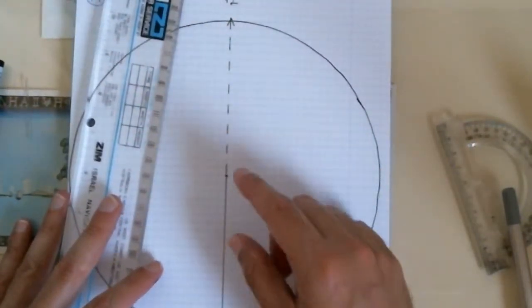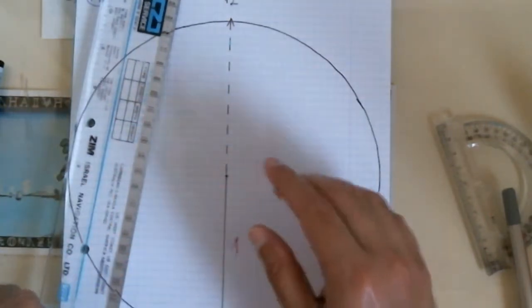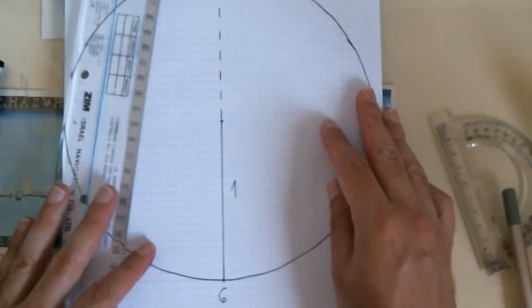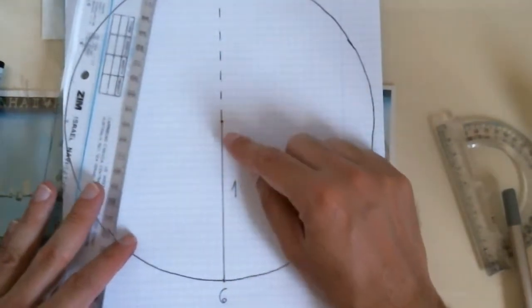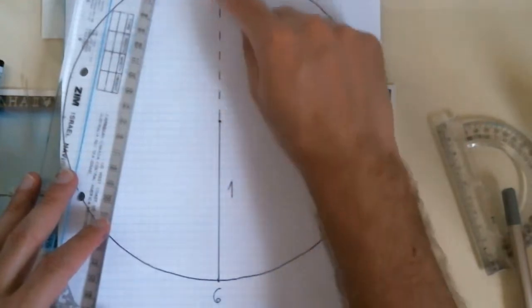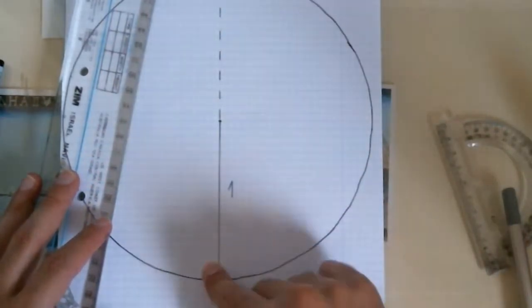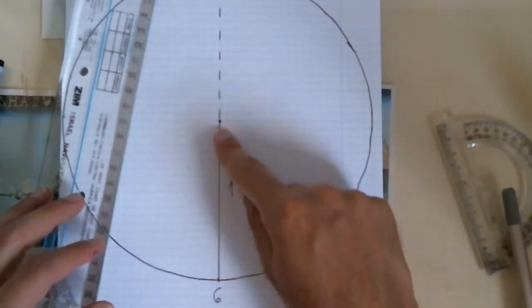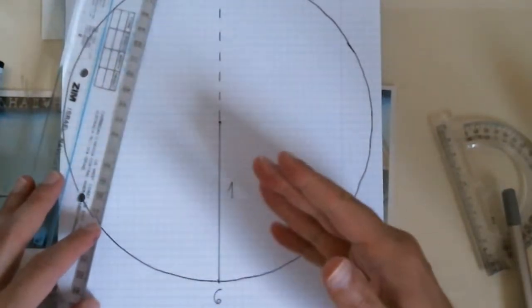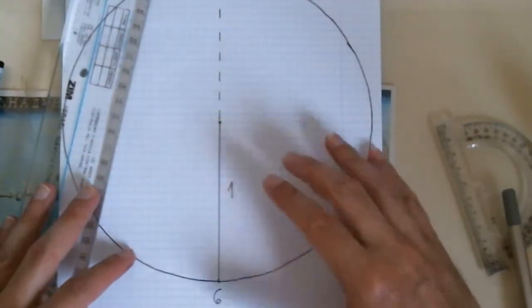Each time we add 1. So how many times do we add 1? We add 1 12 times. First to this, then to this, to this, to this. Each one has an added 1. So it's 1 plus the hour.